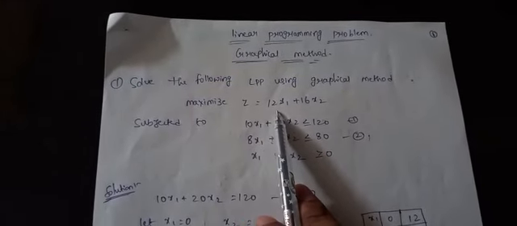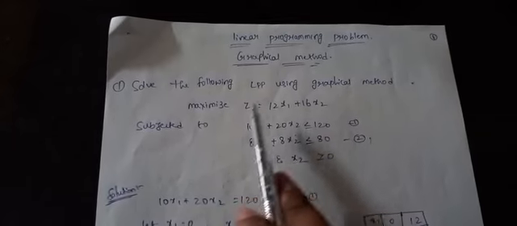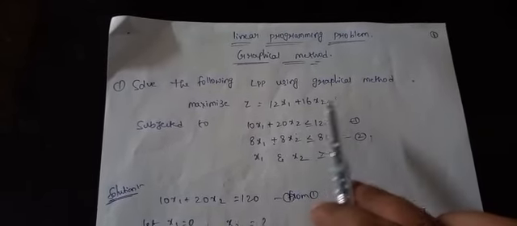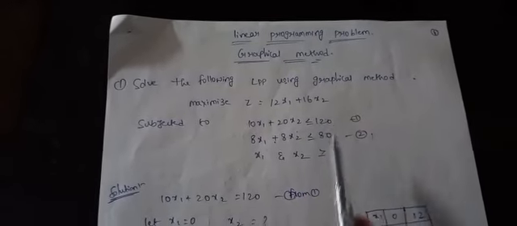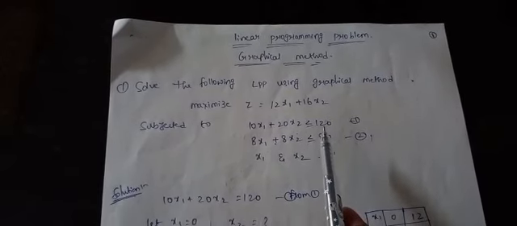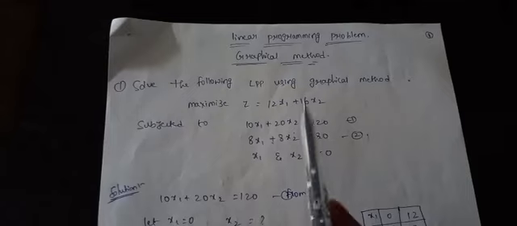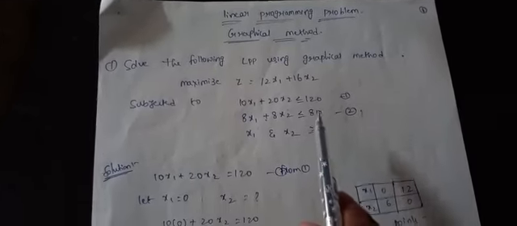So Z equal to... if they ask with an example in the exam, we have to define the objective function like this, with any values, and constraints like this, less than or equal to constraints. In this problem we are going to discuss the less than or equal to, and in another problem we are going to discuss greater than or equal to. Okay, these two are the constraints.